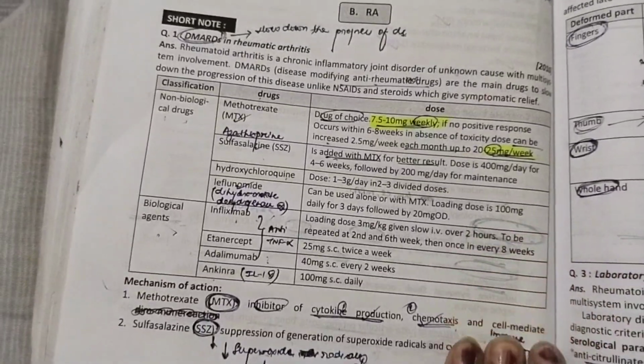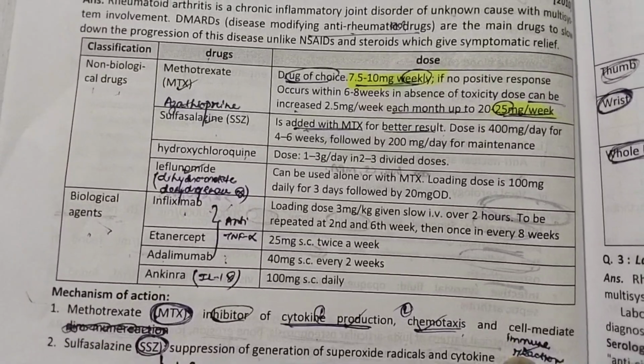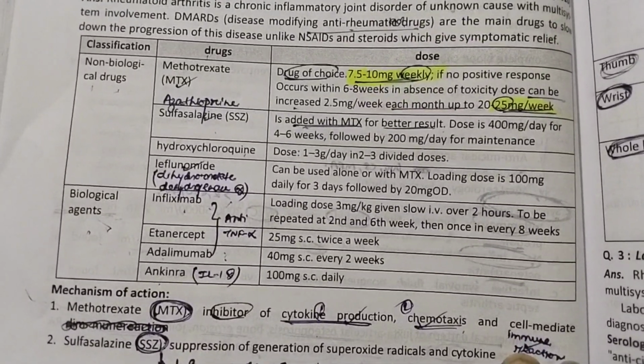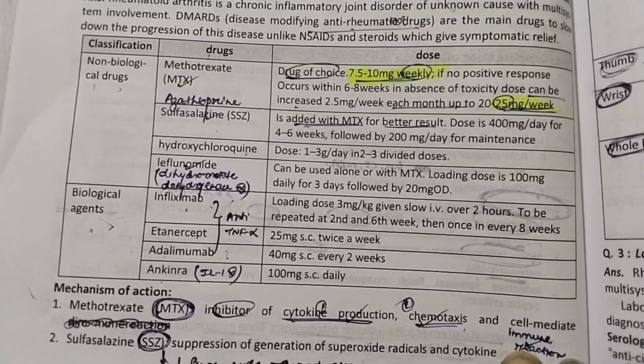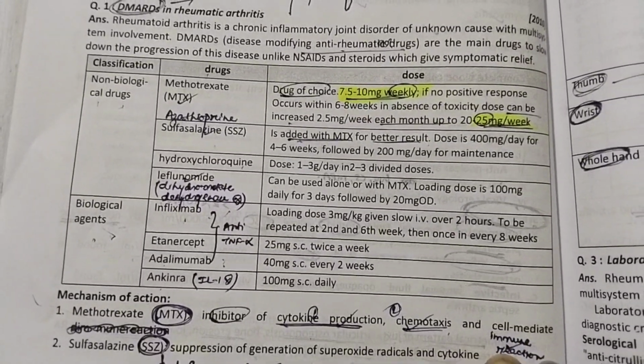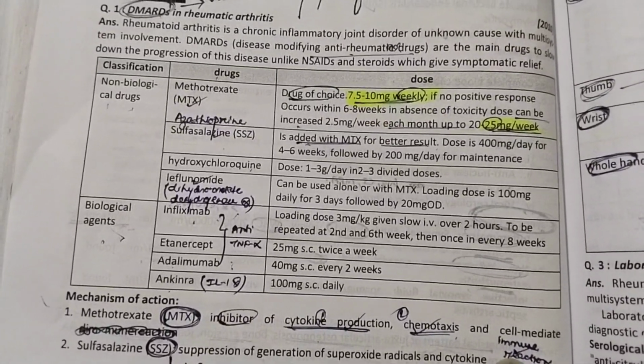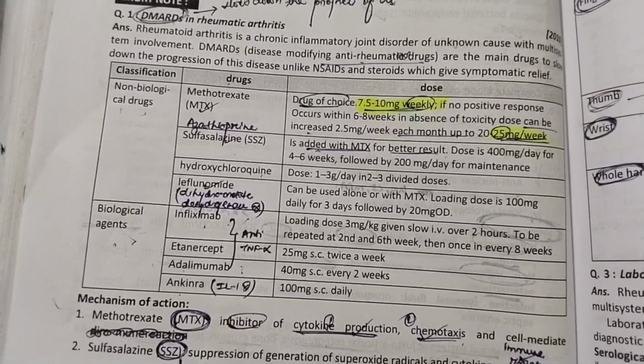Now, from here you can just learn the drugs and the doses. Now, how does methotrexate act? Methotrexate acts by inhibiting the cytokine release, the chemokine release, and the cell-mediated immunity, and these are the doses of the drug which is given. So this is all about rheumatoid arthritis, and the prognosis of this disease is good if the treatment starts early, but this is a lifelong treatment that a patient of rheumatoid arthritis has to continue.